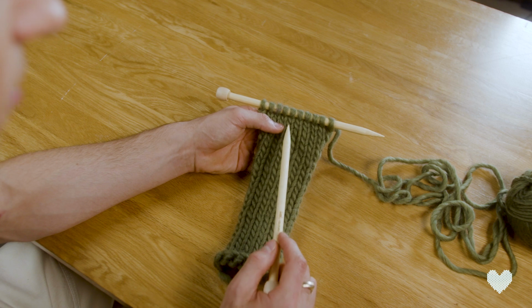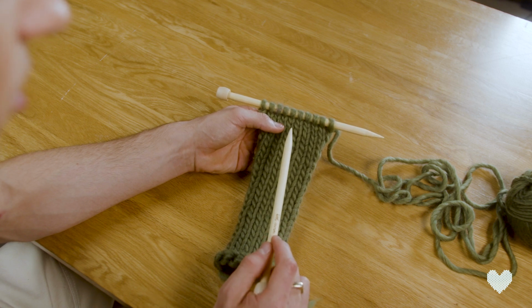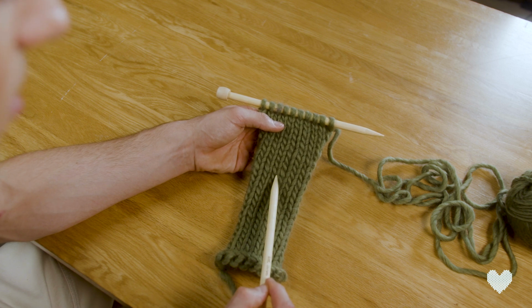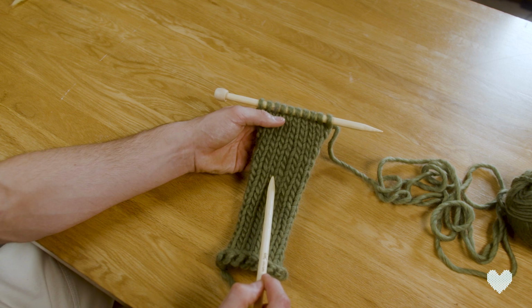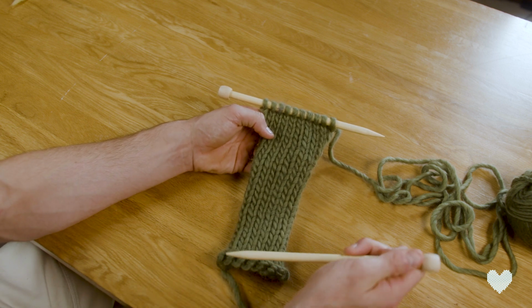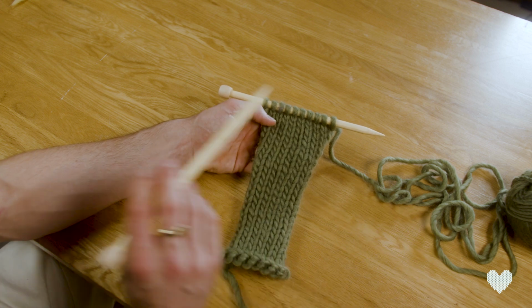So if you count the V's on your way down, 1, 2, 3, 4, 5, 6, 7, 8, 9, 10. That's 10 rows of stockinette stitch, because every V is a row, and it's as simple as that, and that's how you can keep track of how many rows you've completed.